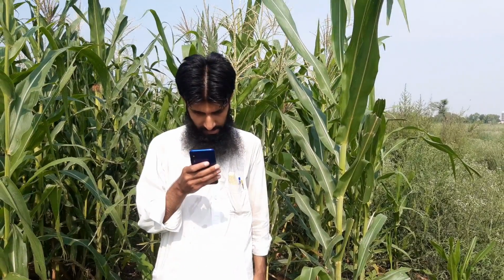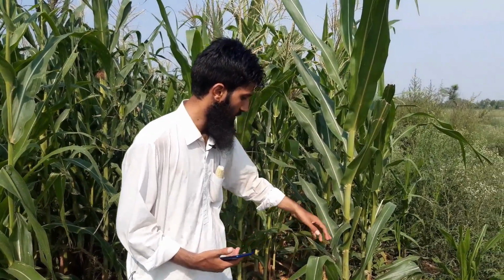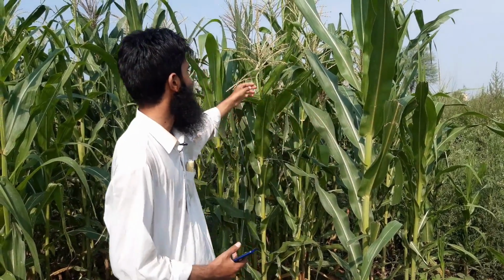The next we will discuss is the biomass distribution. For biomass distribution, we have to take samples at the different stages of the plant. For example, first we take at 30 days, then at 60 days, then 90 days, and at 120 days. For this purpose, we have to uproot the plant very carefully with the roots. Then we separate the roots from the plant, and then we separate the leaves, stems, and the cobs as well. If the tassel is present on the plant, we take it separately, and then we take the weight. And biomass distribution is taken at different stages.